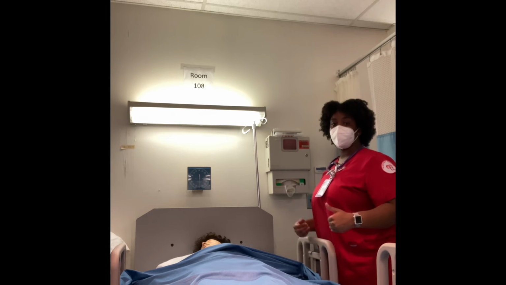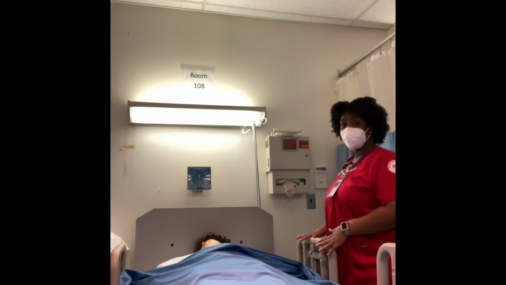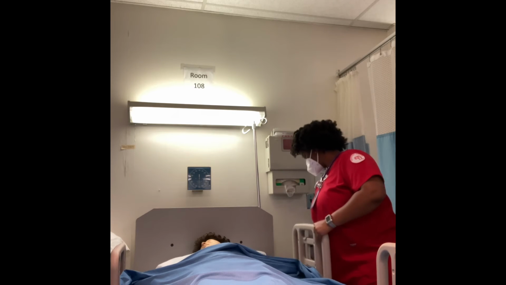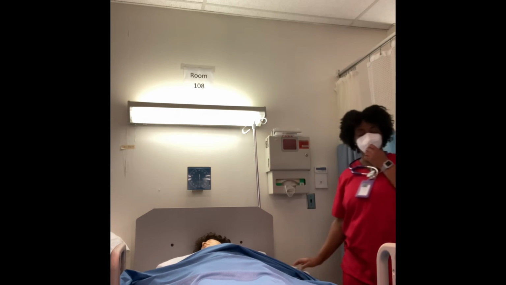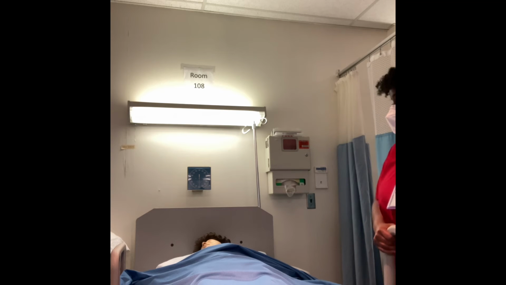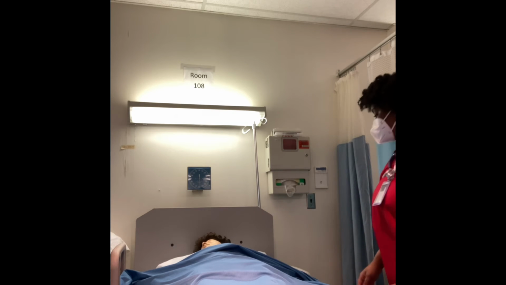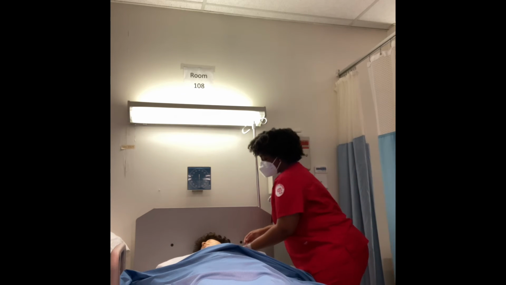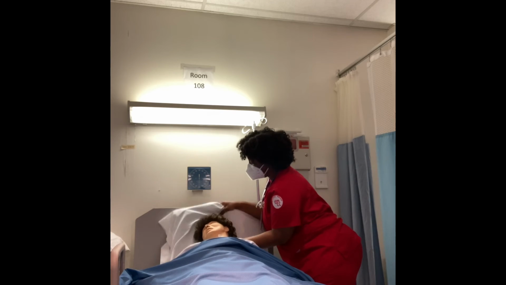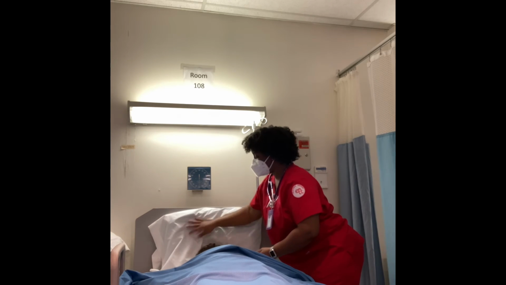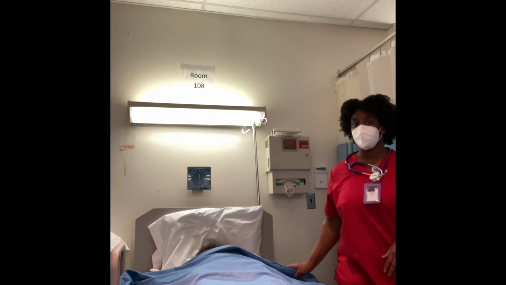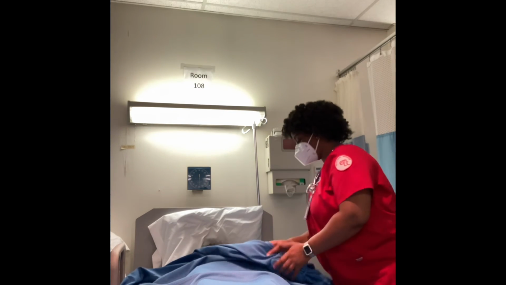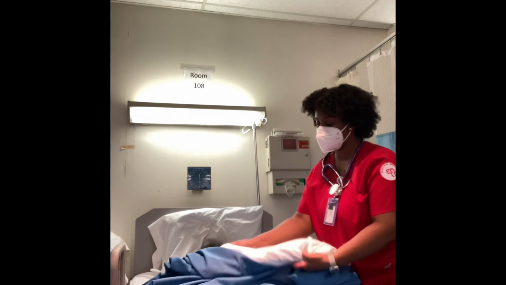Since this is the side I'm working on, I'm only going to let these handrails down. Okay. I'm now going to pull the pillow from my client's head and put it at the headboard. I'm going to roll the sheets down.